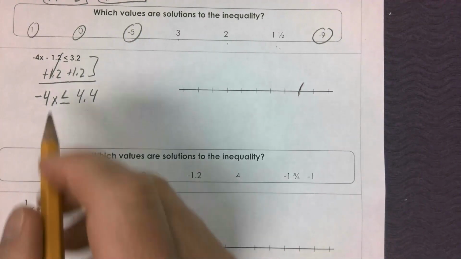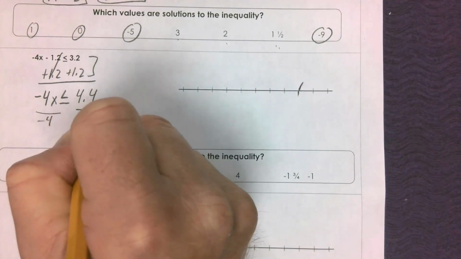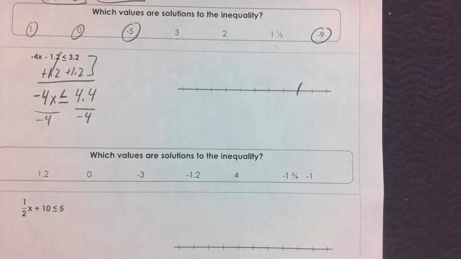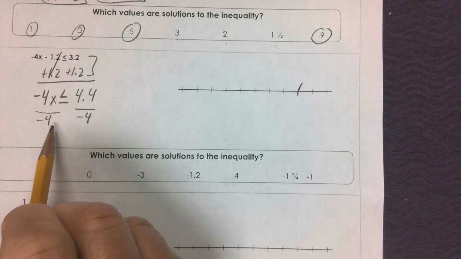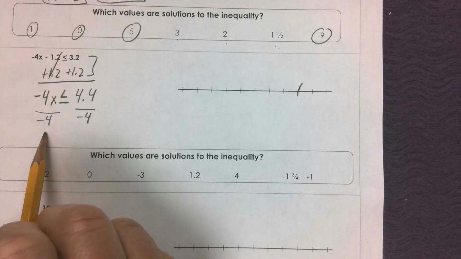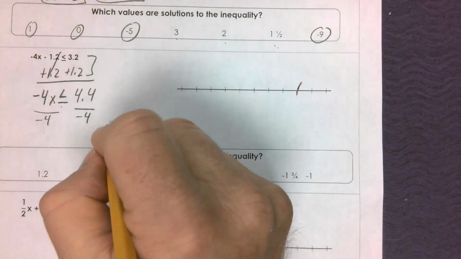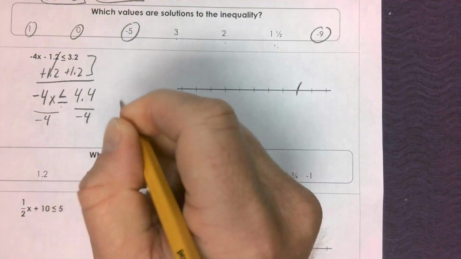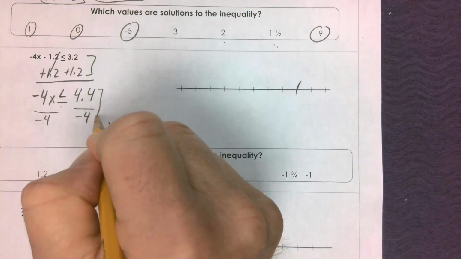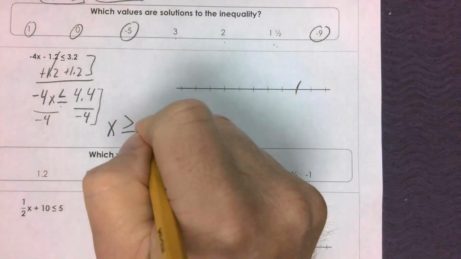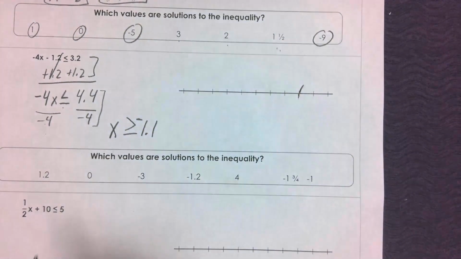So when we've got to divide by -4, here's the key right here. This is where it's different from equations. When we divide by -4 to get x by itself, or anything negative dividing by it, we've got to flip the sign in our final answer. So let's see what that looks like. When I say flip the sign, it has to be turned around. And then I have to solve that part. And it's 1.1, but it's 1.1 negative.